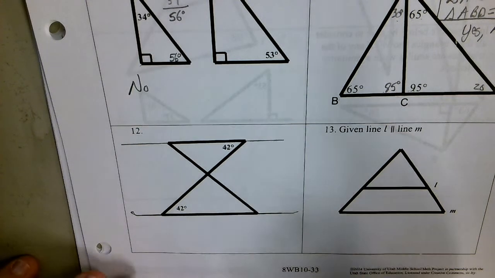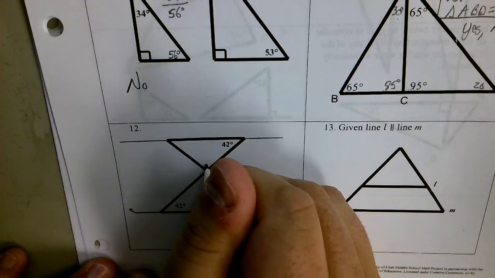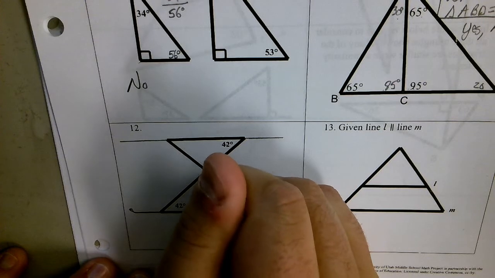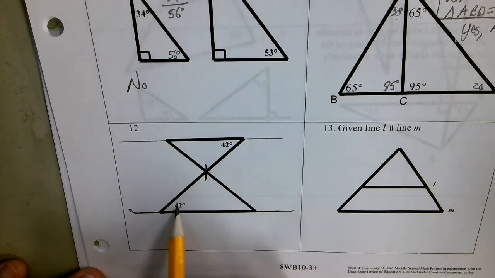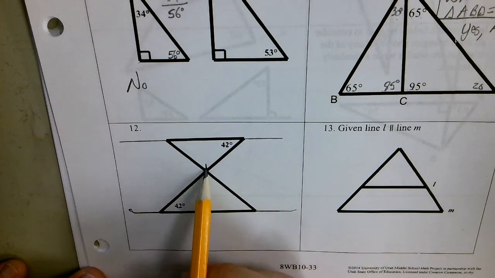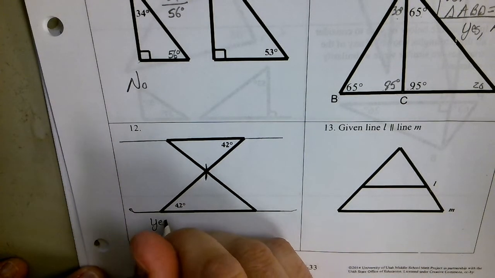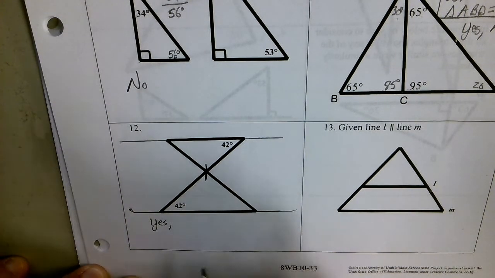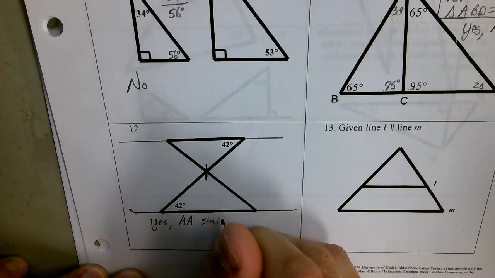I really don't even need to figure it out to know that they're similar, because these right here are vertical. So I've got this and this are the same. These are vertical. So I can just say that yes, these are similar because they have that angle similarity.